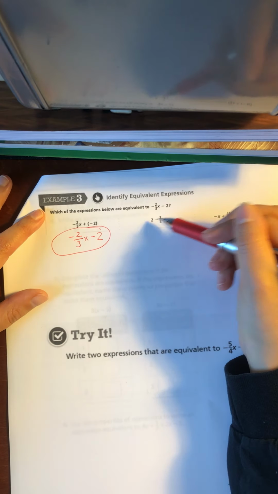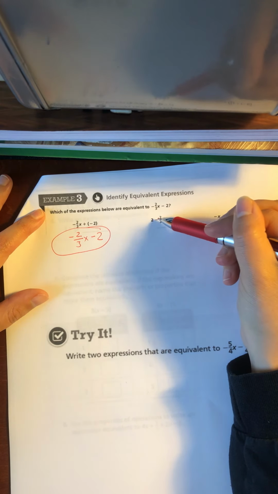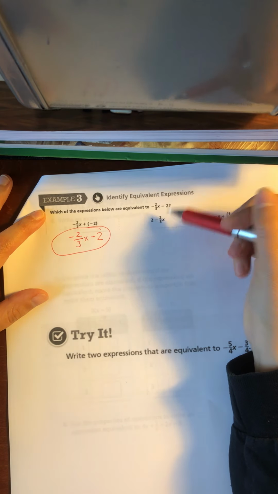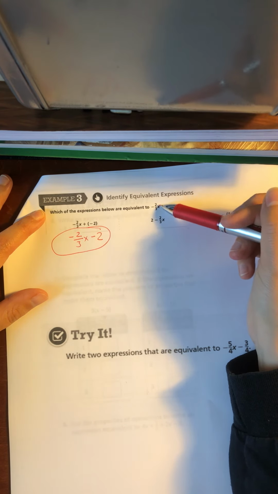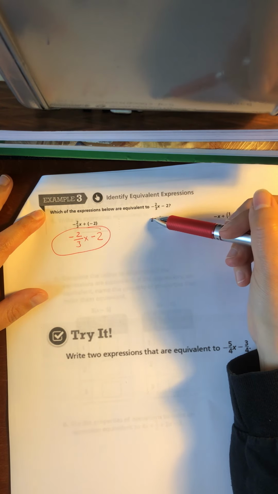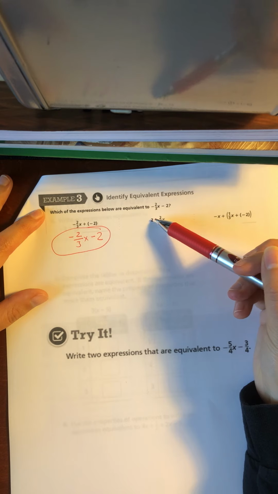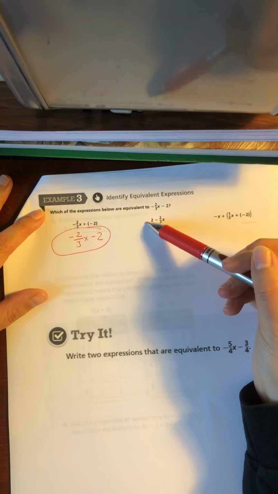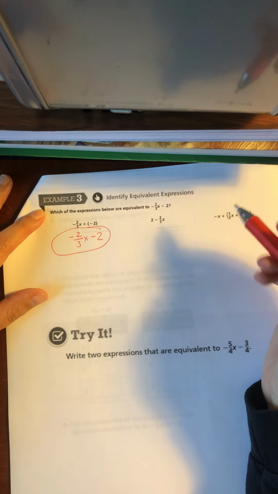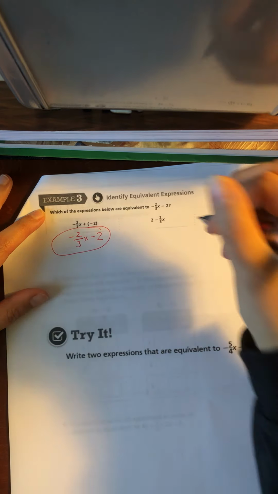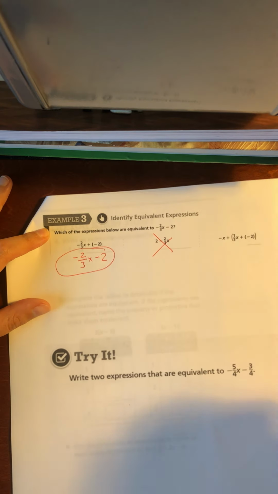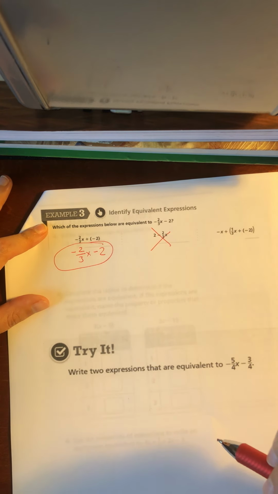Let's look at the next one. This one says 2 minus 2/3 x. Okay, so we have a negative 2/3 x here, which we do have in our original negative 2/3 x, because minus and negative, that's the same thing, okay? But this is a positive 2, right? There's no negative in front of this. So this is a positive 2, and this is a negative 2. So that means that this is not equivalent to this one, okay?